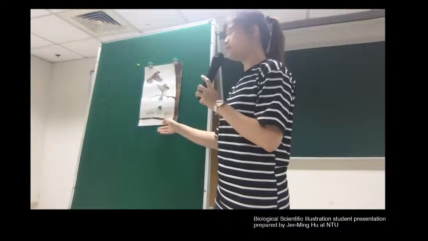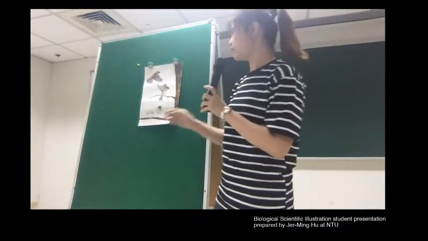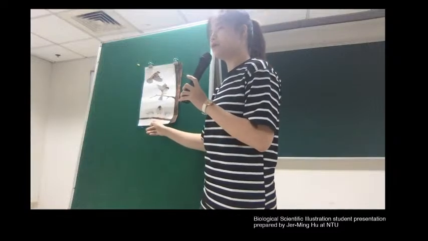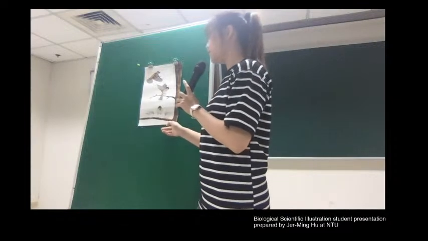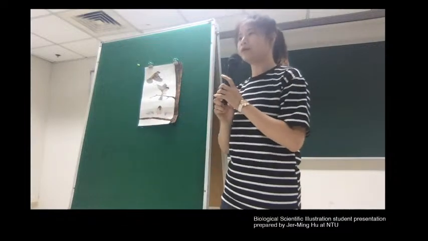Okay, so the last three sparrows, I drew them with different kinds of scales. This with points diagram, and this with watercolor and color pencil, and this with pencil sketch, in honor of this semester. Okay, thank you for listening.